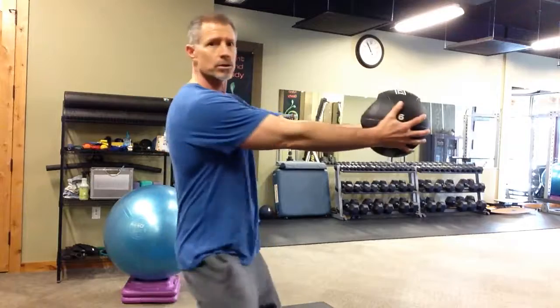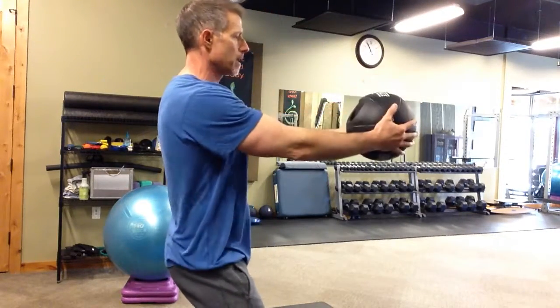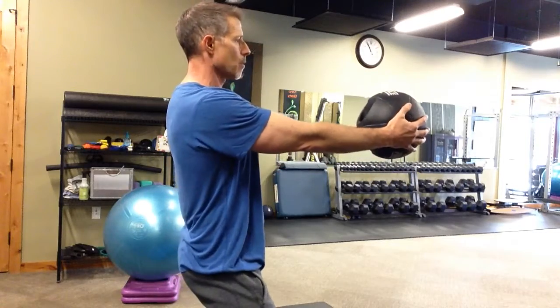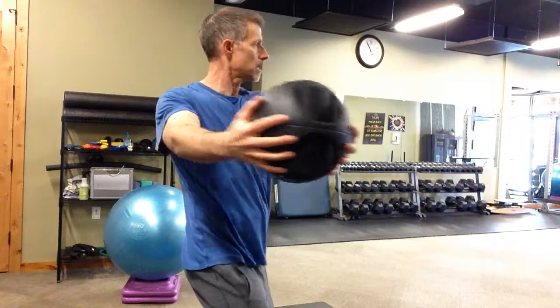Arms straight out. Notice that they're right at shoulder height. They're not down, they're not up. And then again, knees out, stomach in. We're going to exhale and inhale. Exhale and inhale.